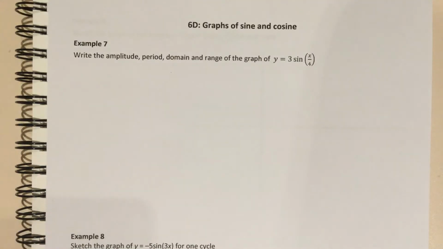Okay, in this section we're going to have a look at graphs of sine and cosine. For what we deal with in 6D, we're only looking at graphs that have no horizontal or vertical translation. So it's really just a chance to remember how things like amplitude and period, as well as the shape of sine and cosine graphs work, particularly if they've got some reflections going on. So let's get stuck into the examples.